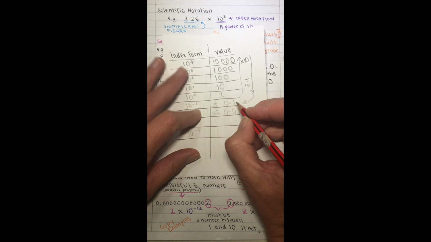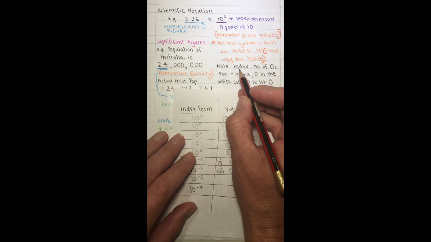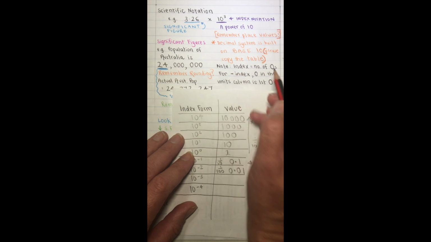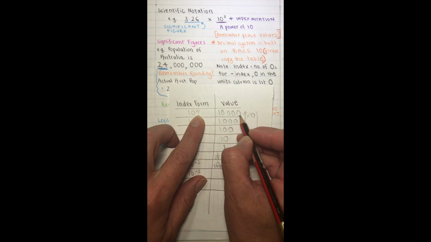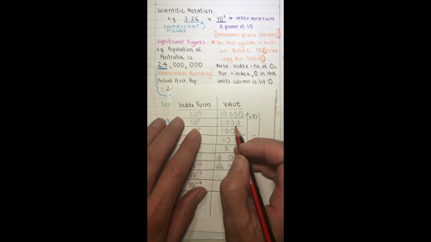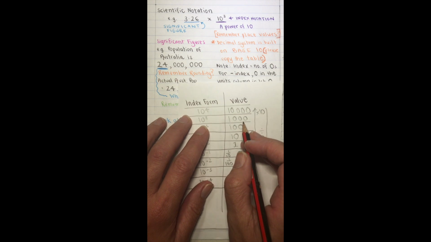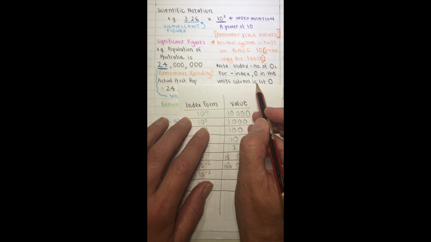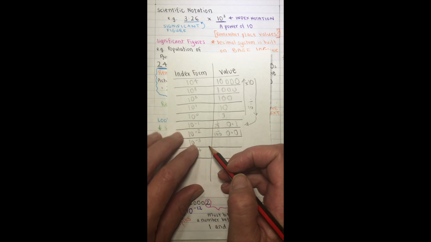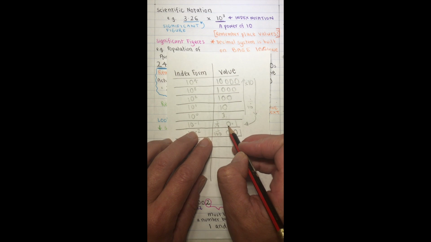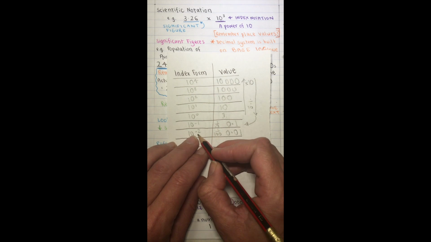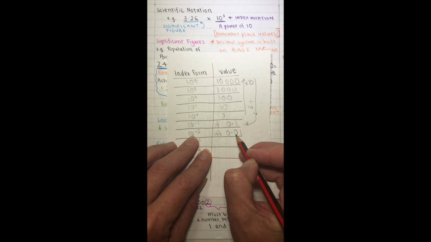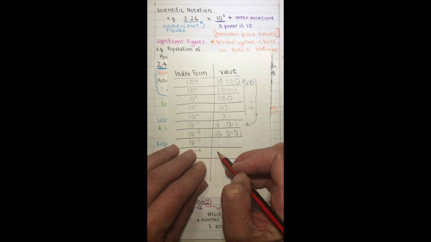So when I said here, note, index equals number of zeros, let's check. 10 to the power of 4, I've got 1, 2, 3, 4 zeros. And here, for negative index, the 0 in the units column is the first 0. So let's check here. How many zeros? 1. It's the one in the units column. Here I've got 2. 1, 2. We start in the units column, in front of the decimal, not behind the decimal.